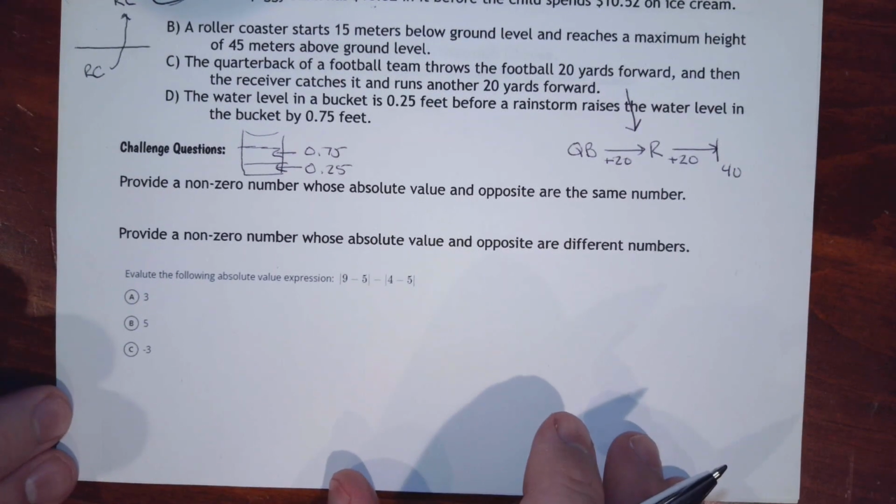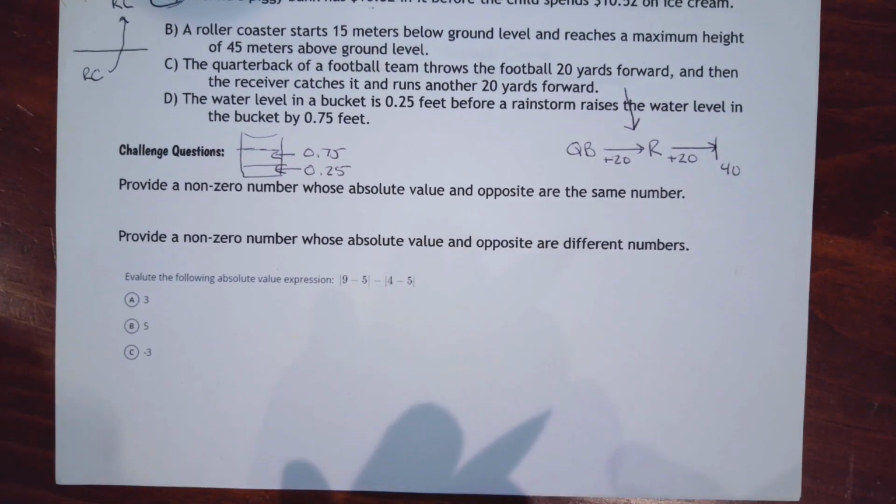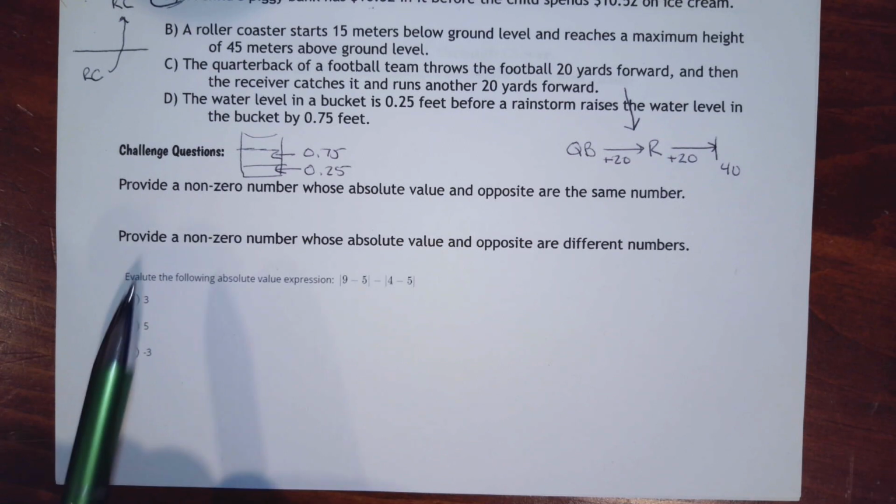For those of you who have been thinking that this work is pretty simple, maybe you remembered a lot of it from last year, or you just want more of a challenge, you want to try something out, there's no risk in trying a challenge question, so give it a shot. I've got 3 challenge questions here.